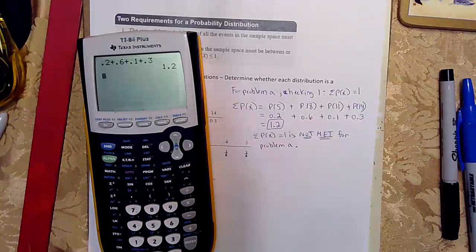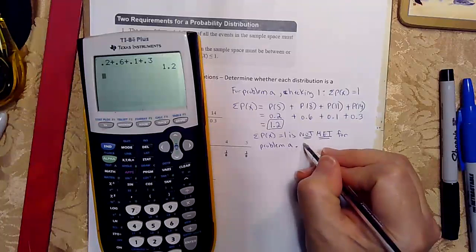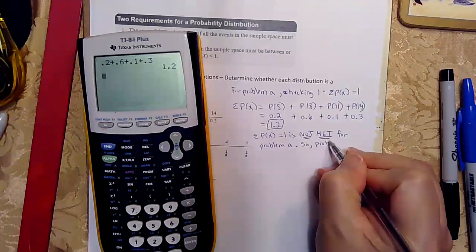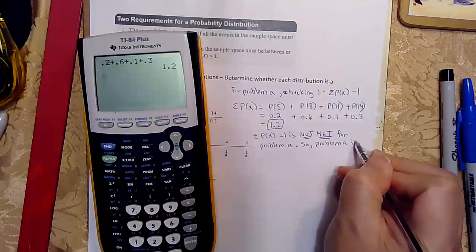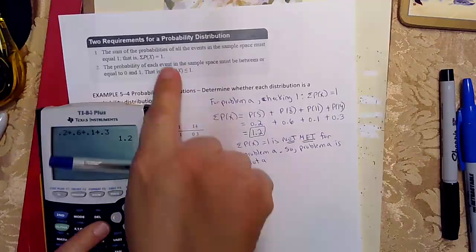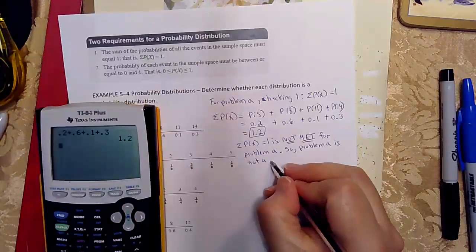That tells you that, therefore, problem A is not a probability distribution.